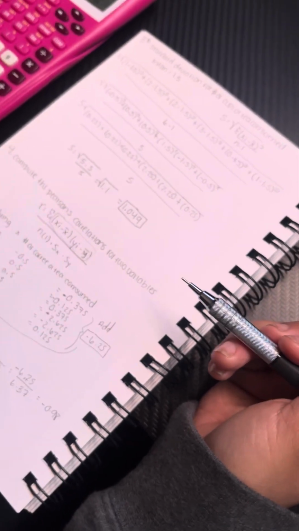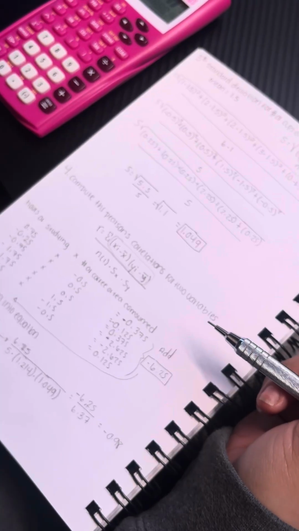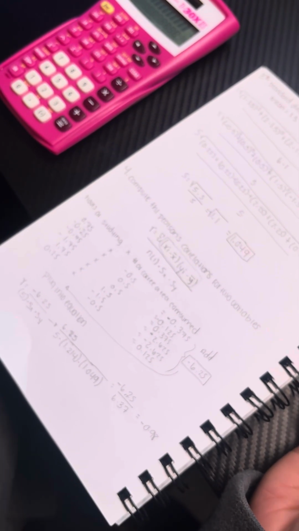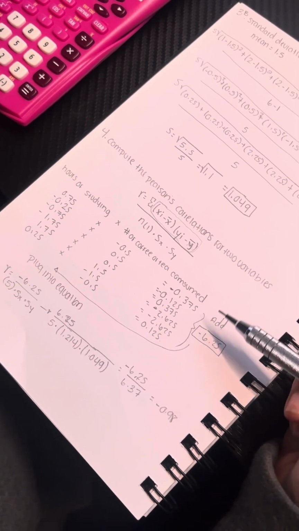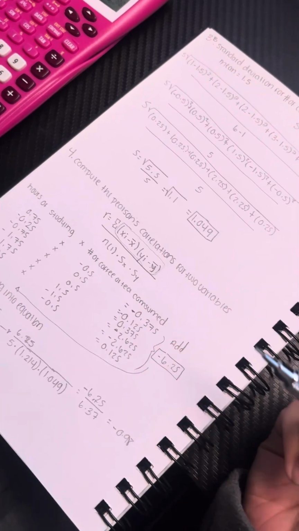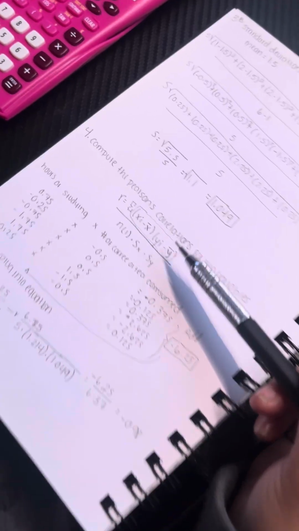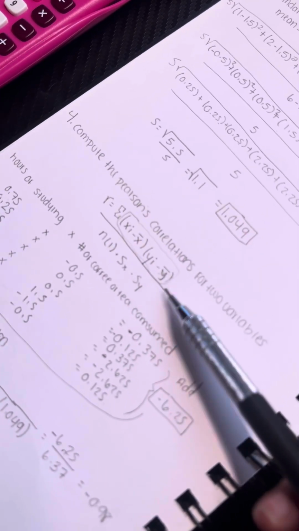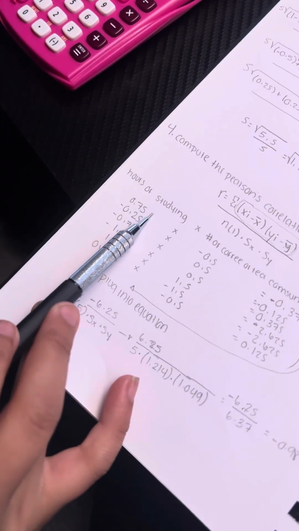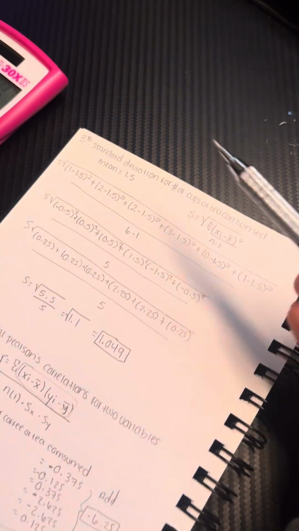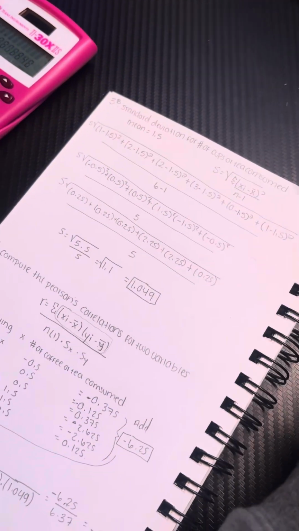So to keep on going, for number 4, we had to compute Pearson's correlation for both variables. In order to do this, we have to multiply the differences from the mean for y and x. Using the formula, I calculated the correlation to see the strength and direction of the relationship. So I used this equation right here, with the numbers that were given to us in the previous questions, which were the standard deviations.